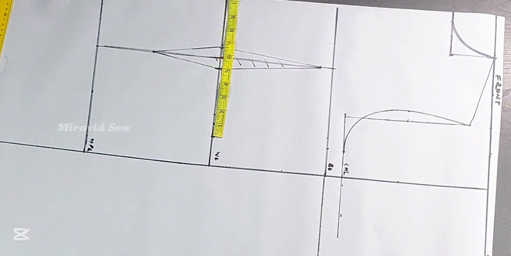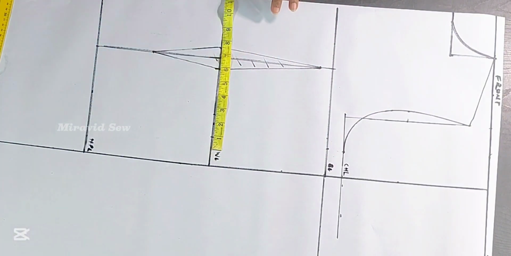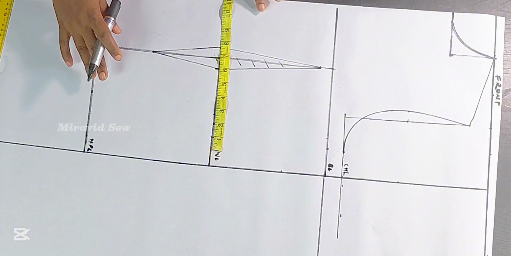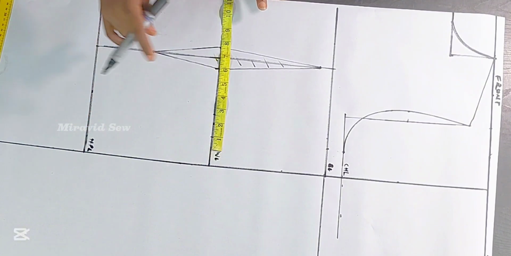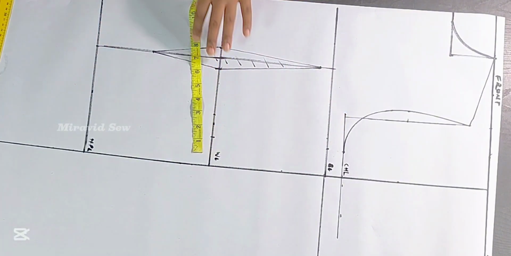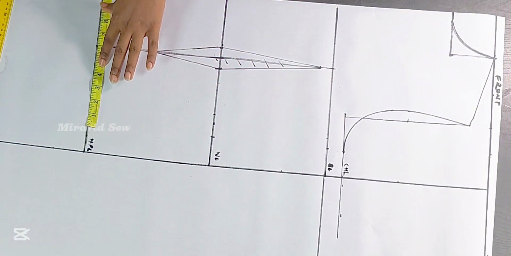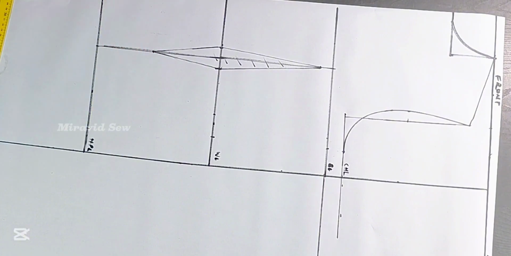All right, then I'll go ahead now to bring down my bust measurement on my hip line. If I was making a dress, I would go ahead to put my hip measurement, but since it's a blouse I'm making, I will be putting this measurement I have on my bust here, which is 10.5. So now that I have all my points, I'll go ahead now to connect these lines.